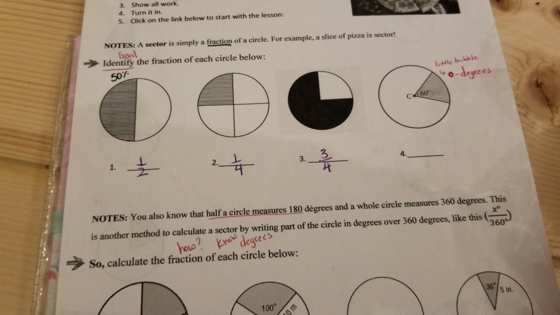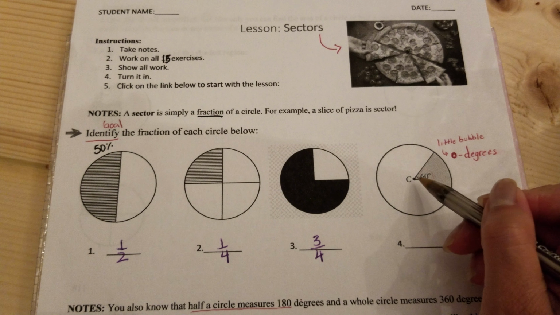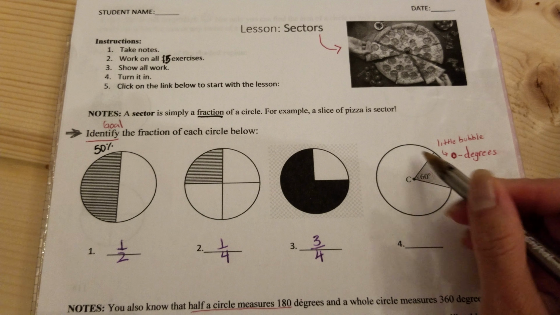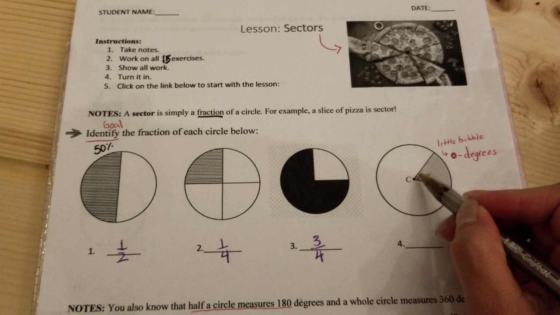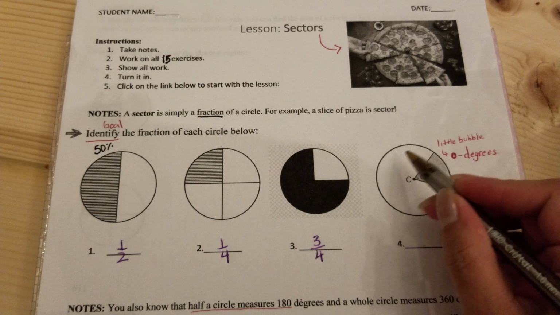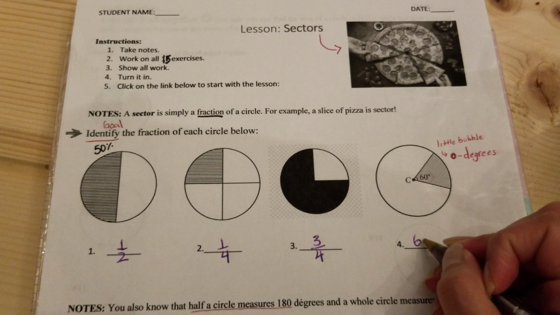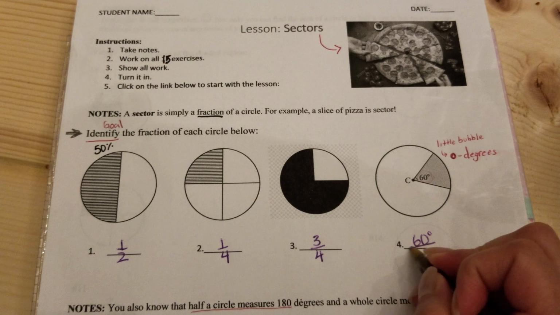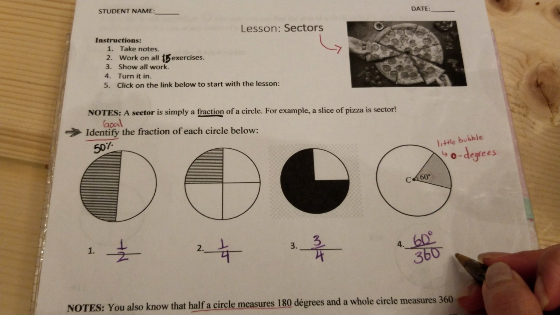Okay, so what this is basically saying is that since a circle has a full rotation of 360 degrees, we can use that to calculate the fraction of this sector, okay? So this sector is only taking 60 degrees, but the whole circle has 360 degrees. So there is the fraction, okay?